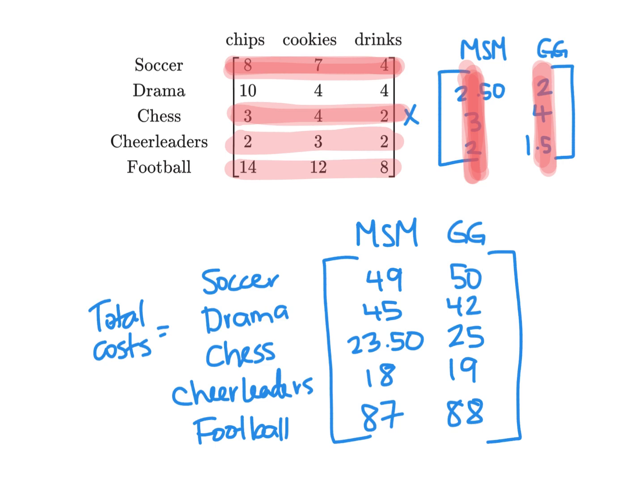Okay, so it's definitely looking like Main Street Market is cheaper for most of the groups. The only group that is a little bit more expensive there is drama, just because of the combination of items that they got. Right, so I totally think that this was doable. And you'll notice why it was doable. We added more groups, but we didn't add more items that were being bought. We were still buying just chips, cookies, and drinks, which is what we had in our cost matrix for each store.